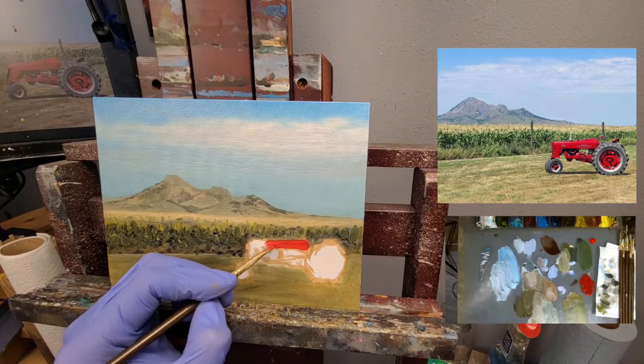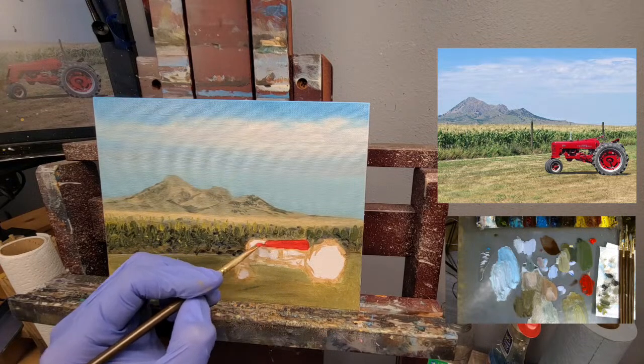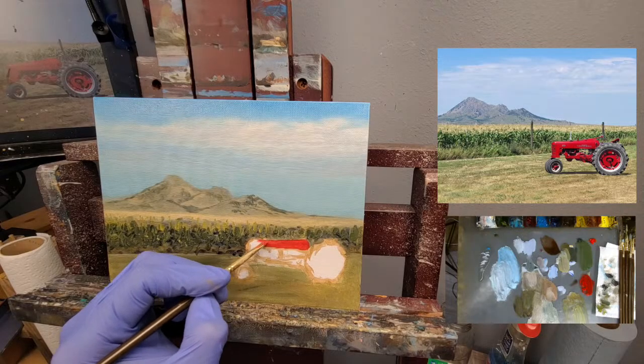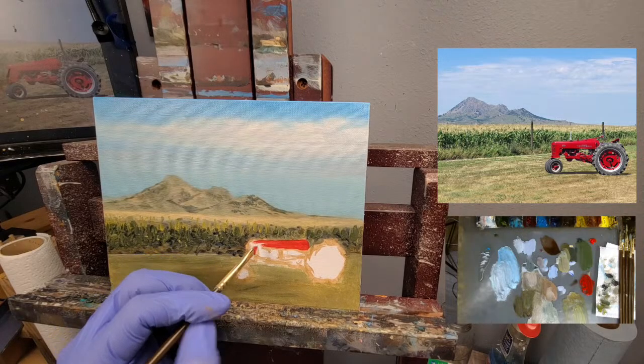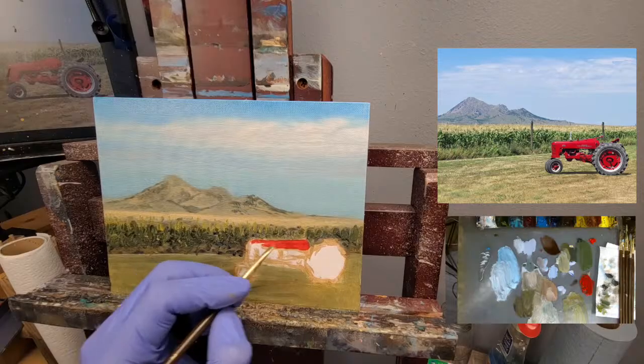This is where I do want to draw pretty accurately, or as accurately as I can.